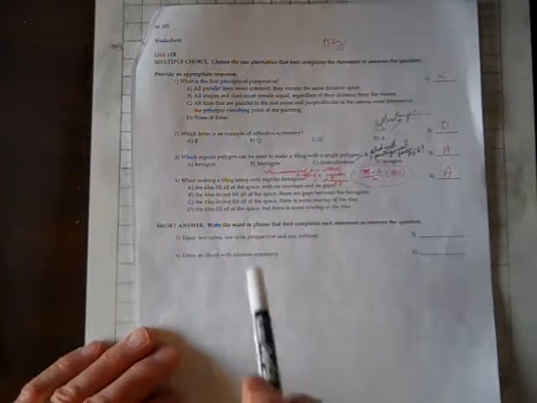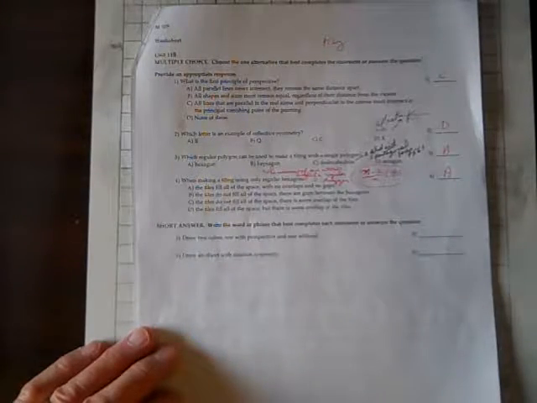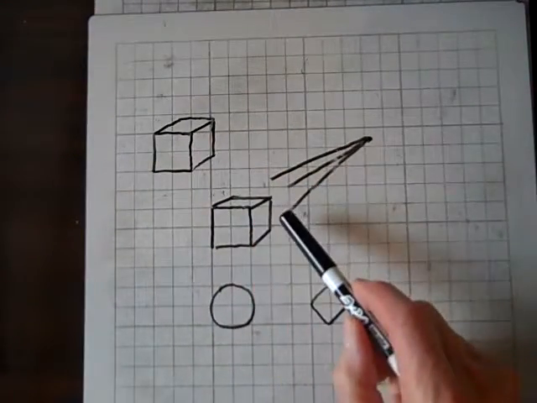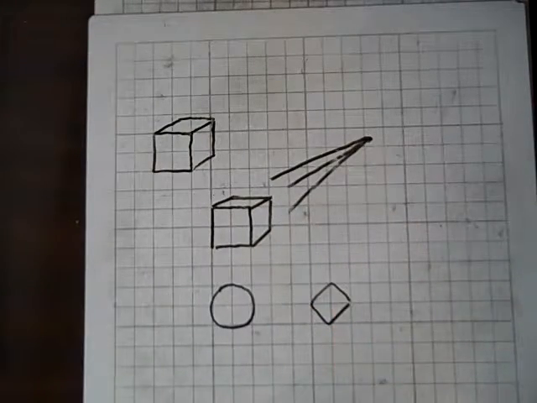So number 5, it says draw 2 cubes, one with perspective and one without. Well, I've done that, and here they are. This cube does not have perspective, this one does. And you can see it tapers a little.